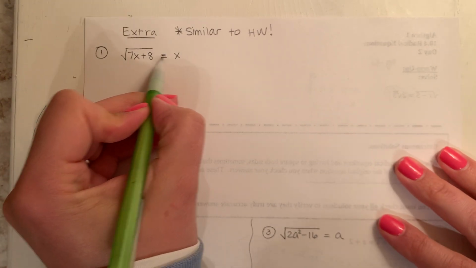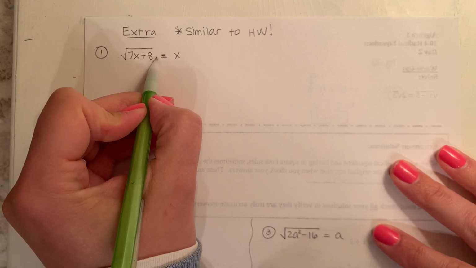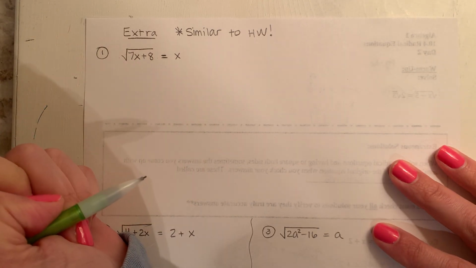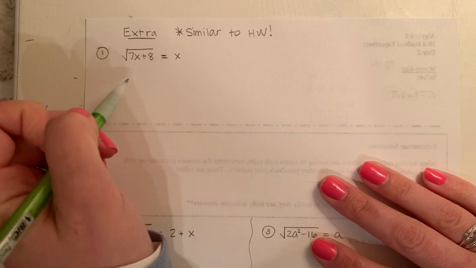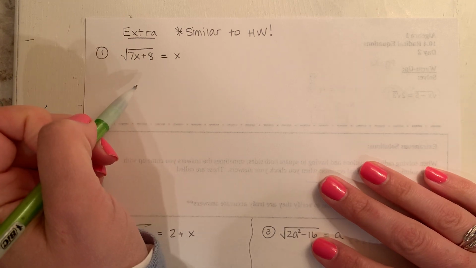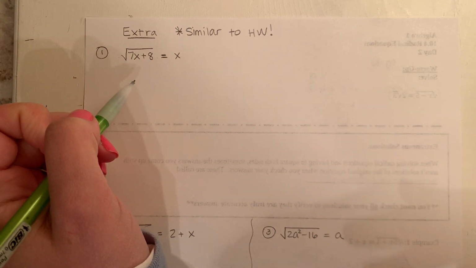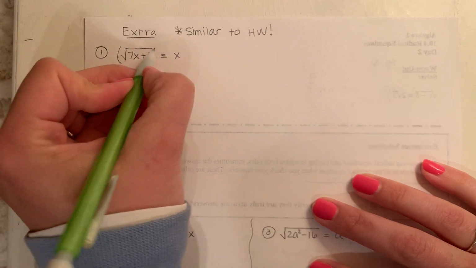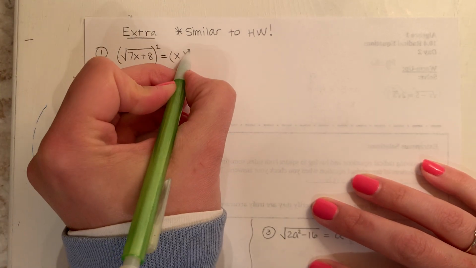I don't have anything in front of the square root, nor do I have anything after, so I'm going to start by squaring both sides. And if you want to pause the video to try it on your own, go ahead and do that. Pause and then press play once you have given it a try. All right, so I'm going to square both sides.